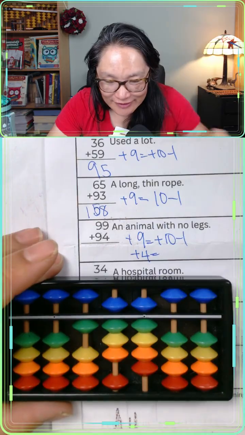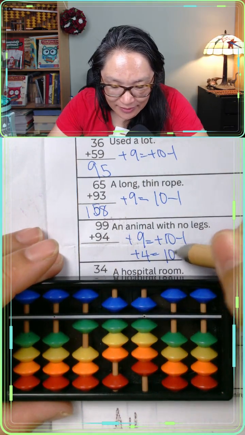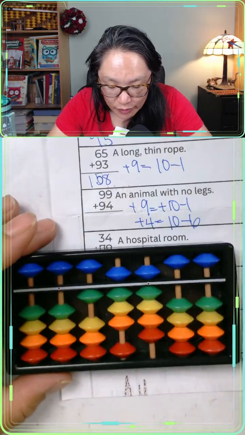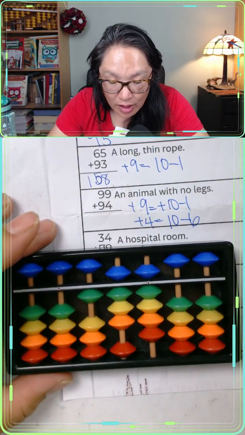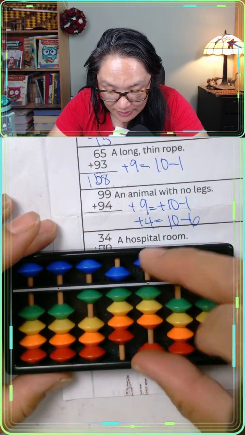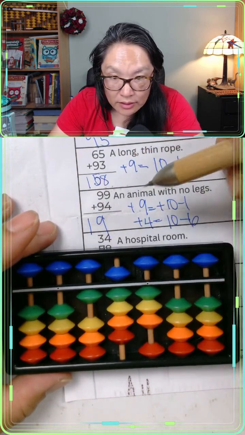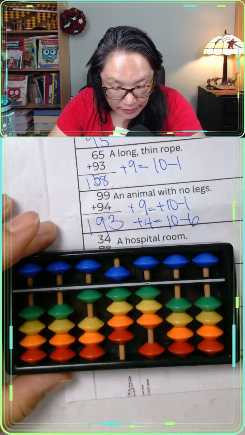Thank you, Char. Yes. Thank you, Robert. Yes. Plus the 10 minus the 6. So what we're doing is now we're really understanding and compounding our knowledge of how to make a 10. So plus the 10 minus the 6. So my final answer is 193.